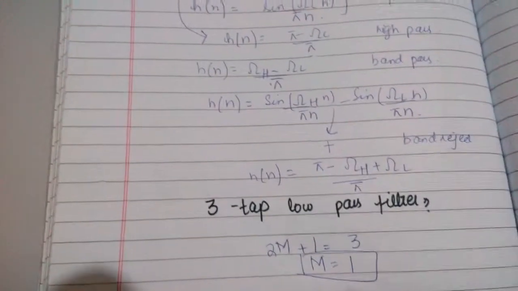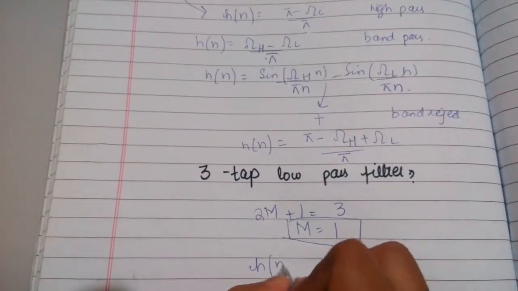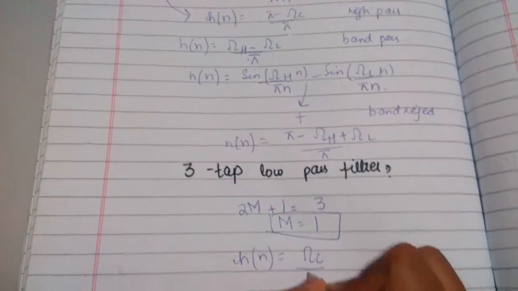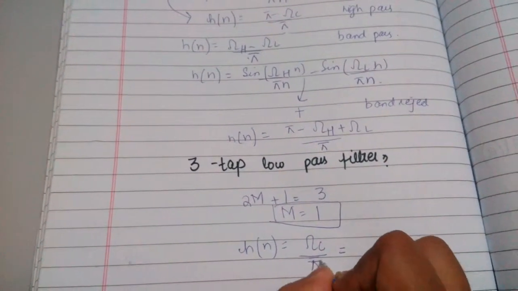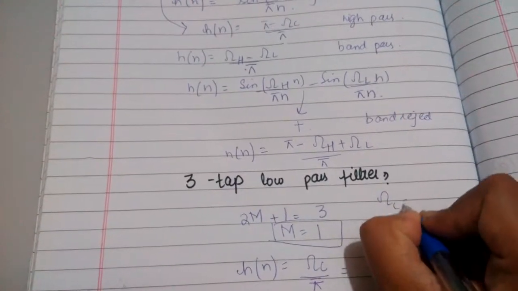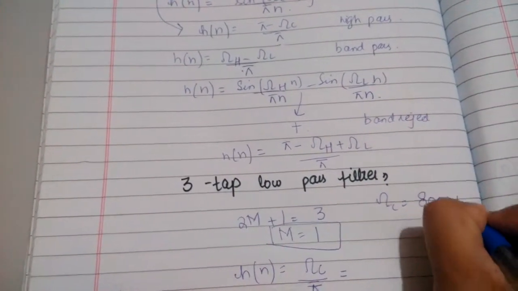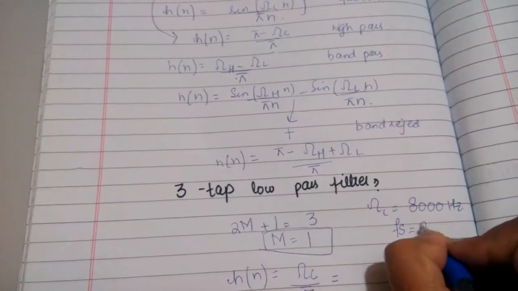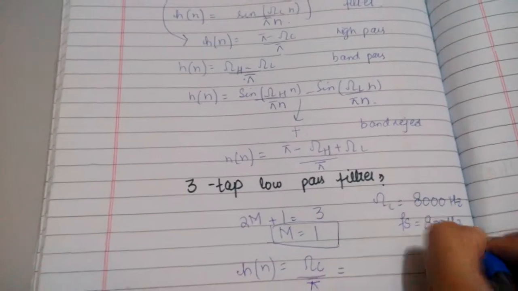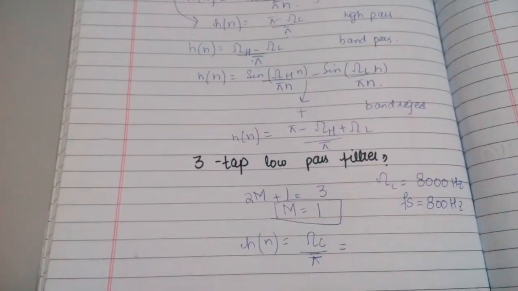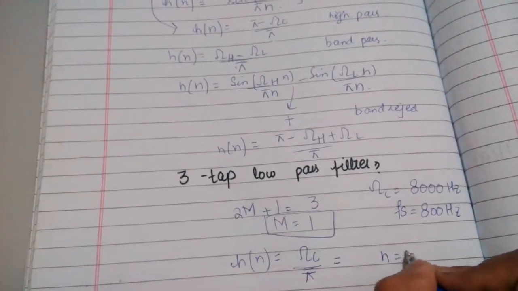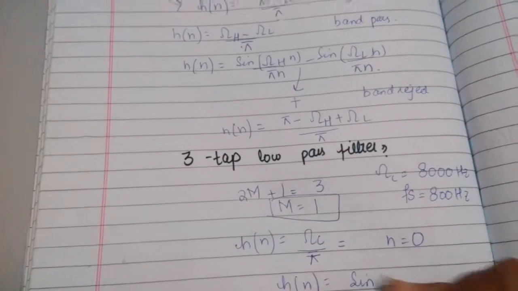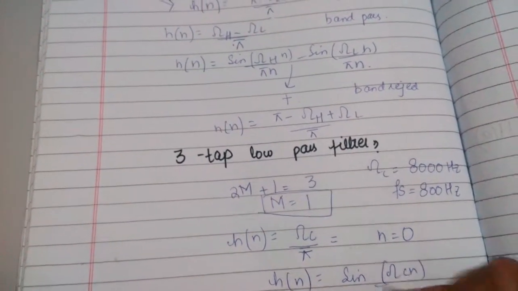As we are designing a low pass filter, the formula for this is h of n is equal to sigma c over pi, and here the value of sigma c is equal to 8000 Hertz and fs is 800 Hertz. So this is the formula for n equal to 0, and for n not equal to 0, the formula is sine sigma c n over pi n.